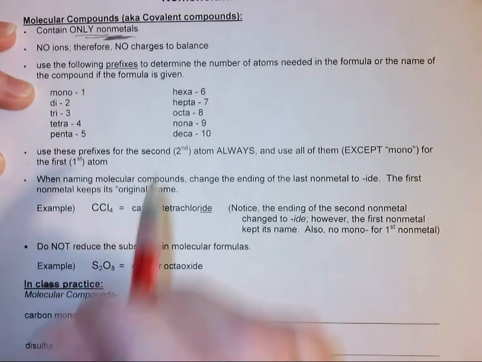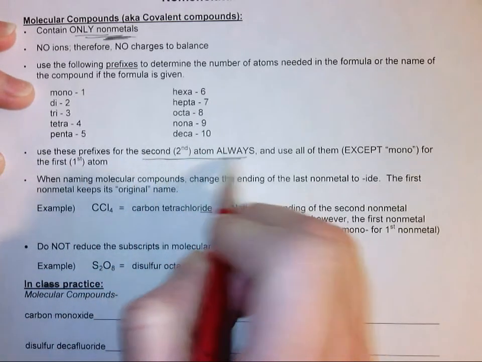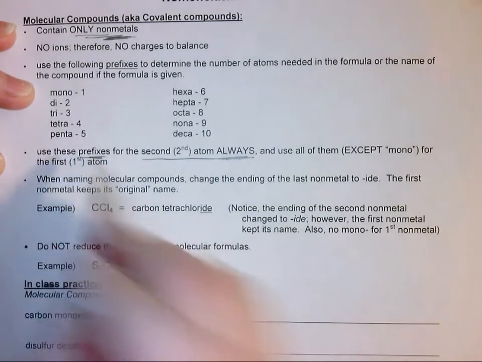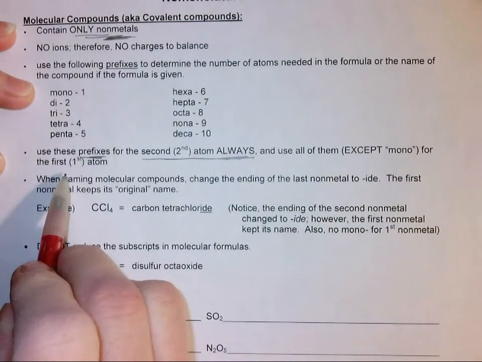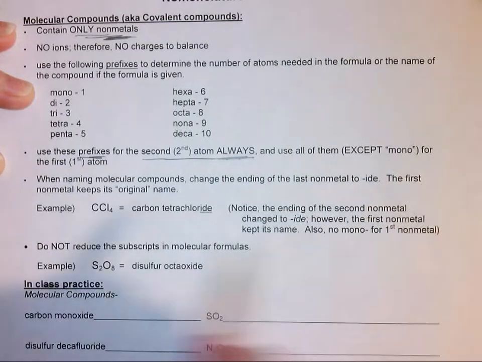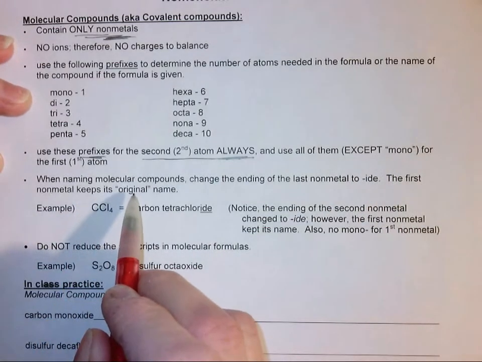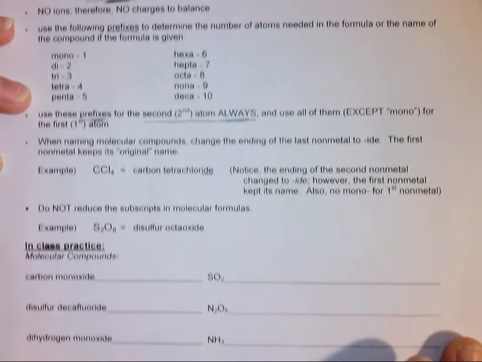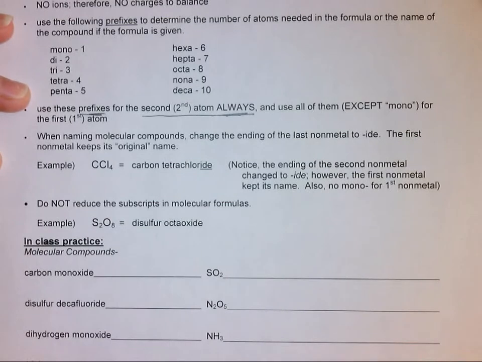So let me say that again. The second atom always has a prefix. The first atom will have a prefix unless there's only one of them. When naming molecular compounds, you change the ending of the last nonmetal to "-ide". The first nonmetal keeps its original name.